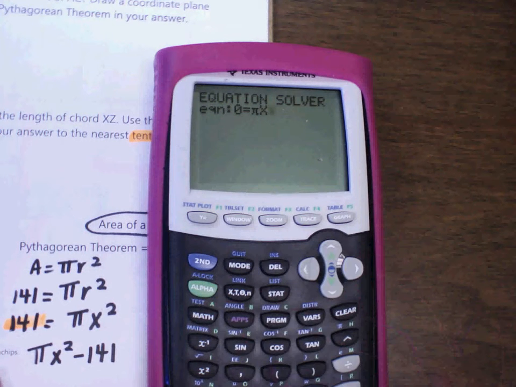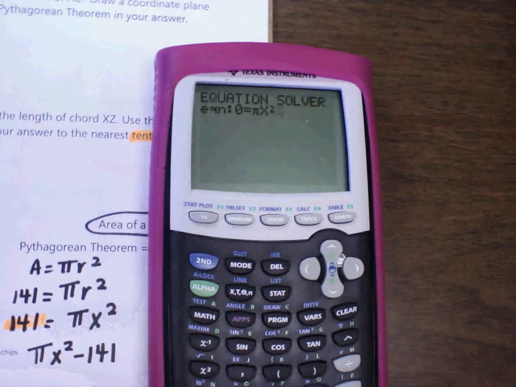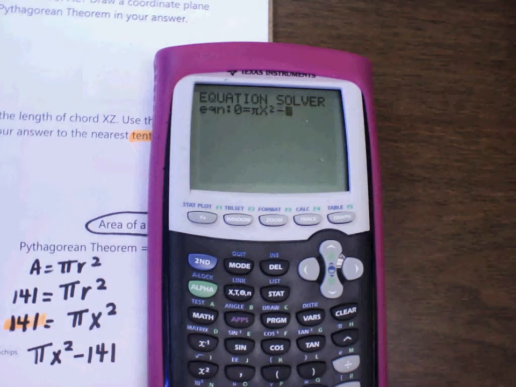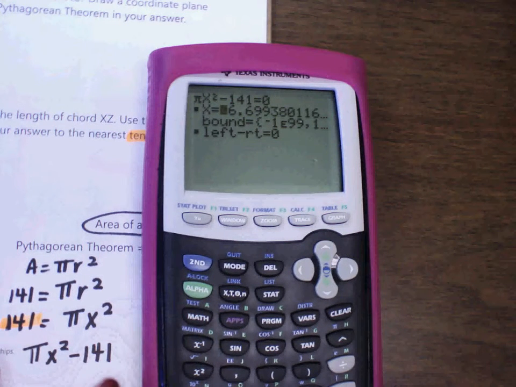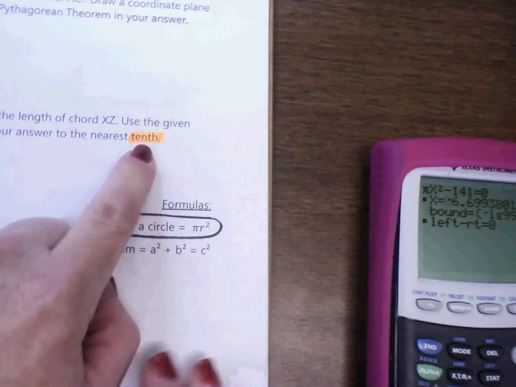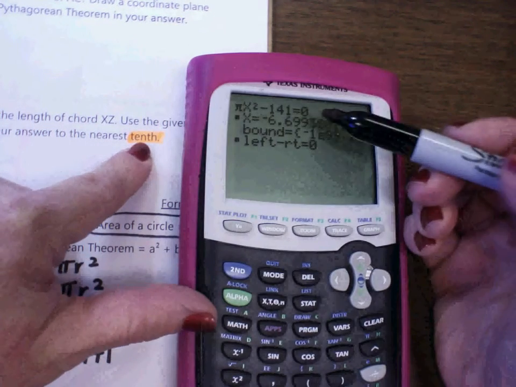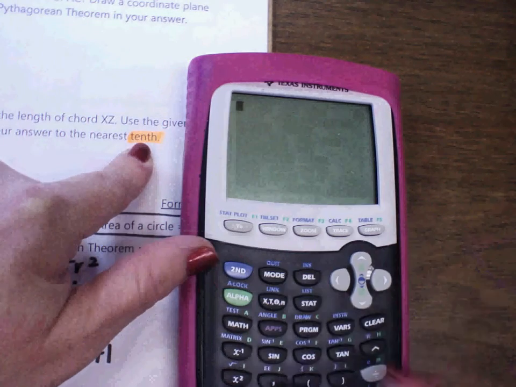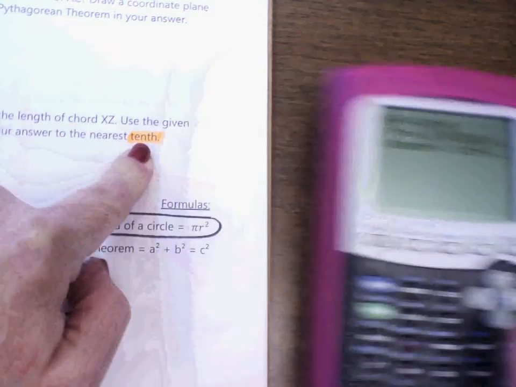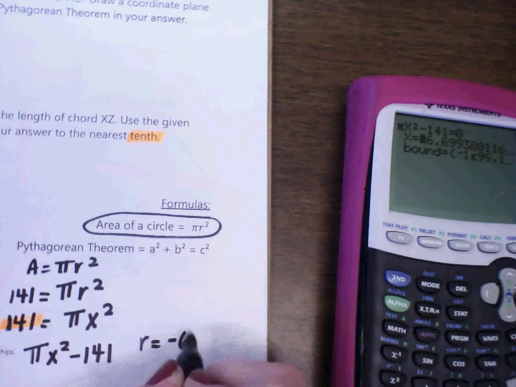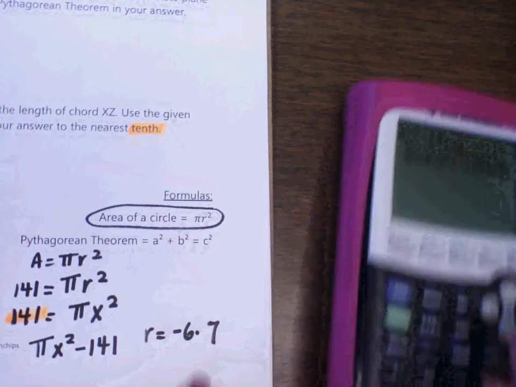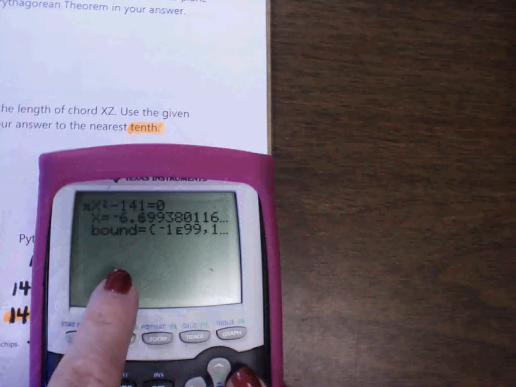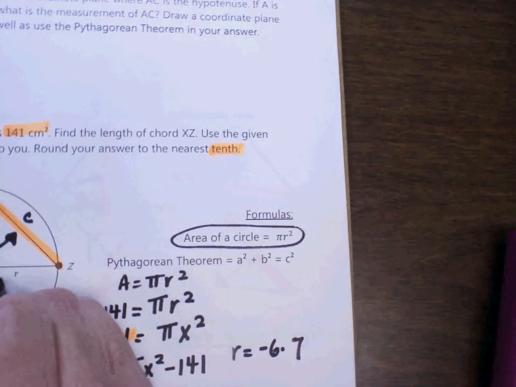X, and then this is how you put the square. And then minus 141. And then you hit enter, alpha, enter. And that's it. She will solve it for you. So what's your radius? Okay, but you need to round to the nearest tenth. See, she's not rounding. I don't know why. Maybe because it's on equation solver. So negative 6 point, no, 7. 7, right? Negative 6.7? Yes? All right, so now these two are negative 6.7.